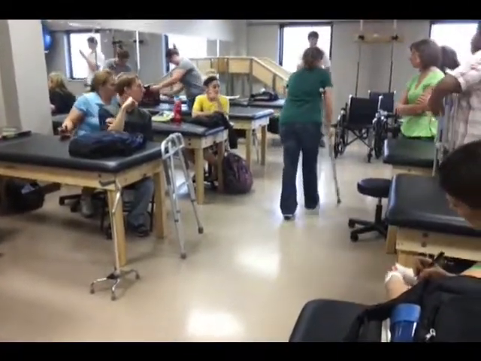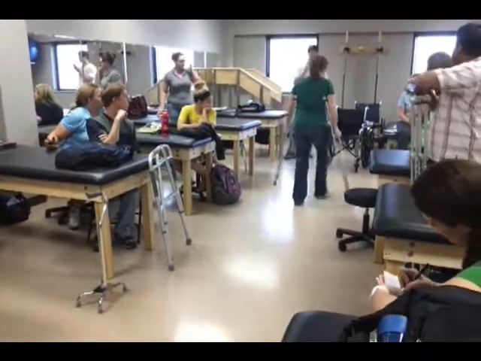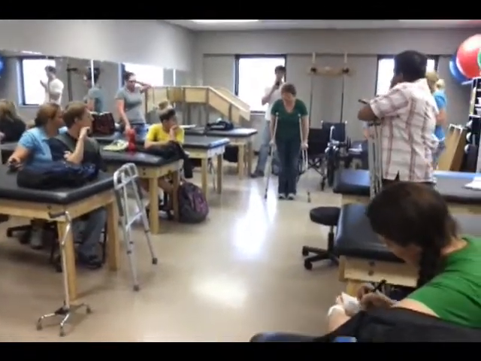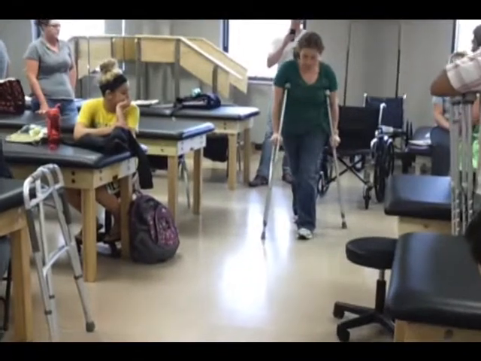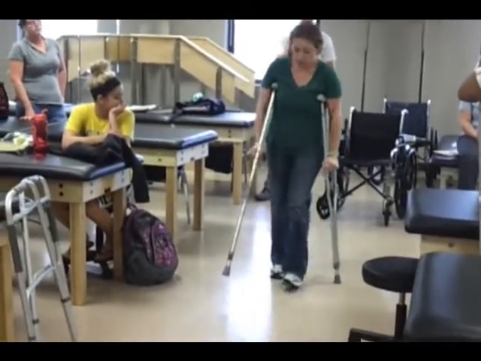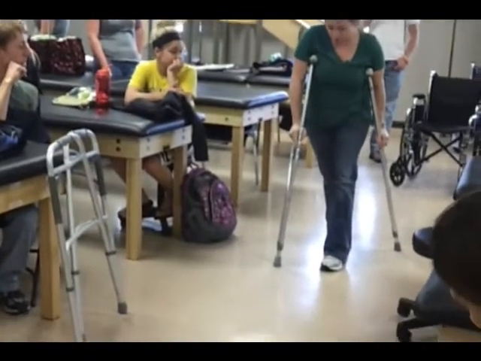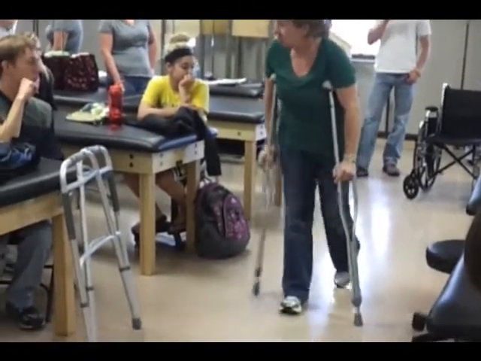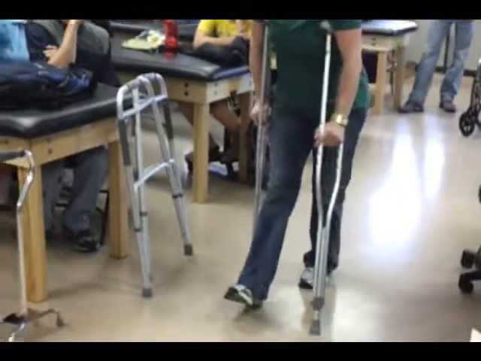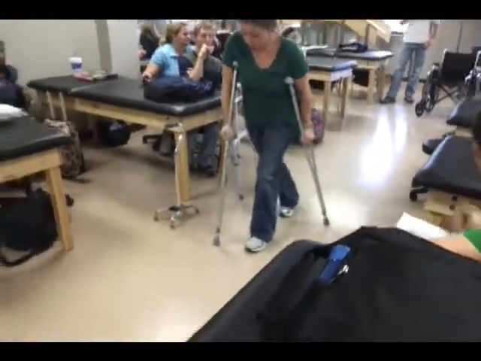Arm, leg, arm, leg. Now, if I have this, what gait pattern is this? 2-point. Why is it a 2-point? I'm advancing my crutch and my opposite foot at the same time. Exactly. That's the difference between the two. So there's my 2-point.